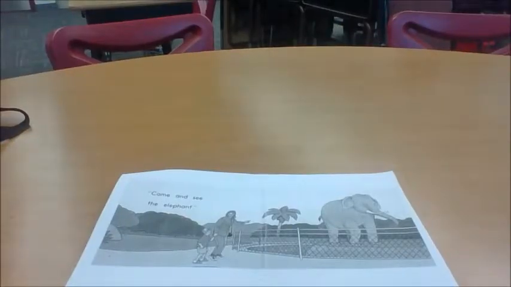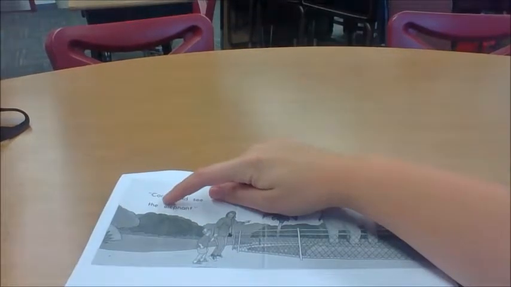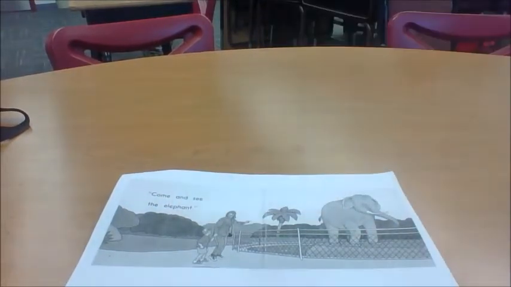No. Okay, so can you think of a word that starts with L and makes sense with this picture and what's going on at the zoo? Elephant. Good, let's try that. Go ahead and read this page.